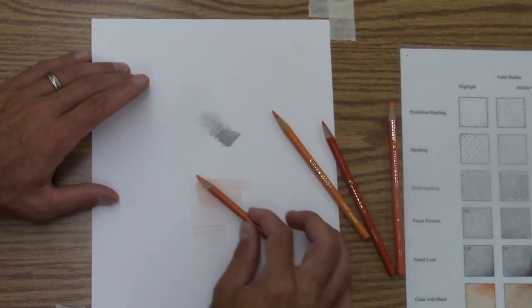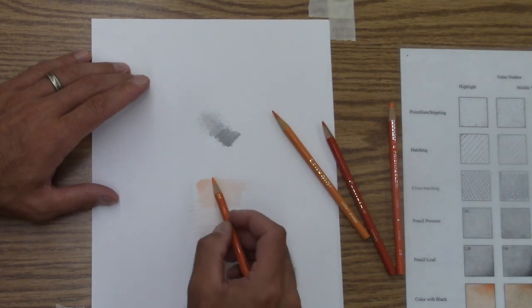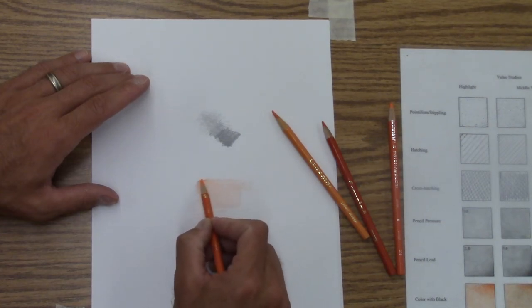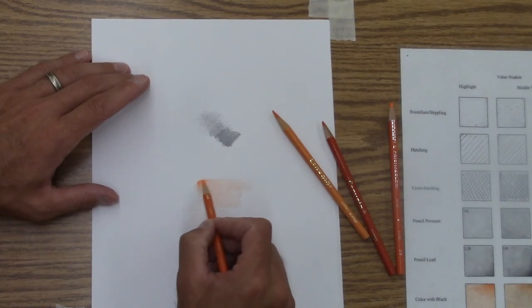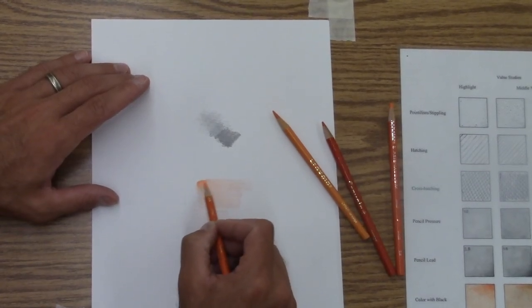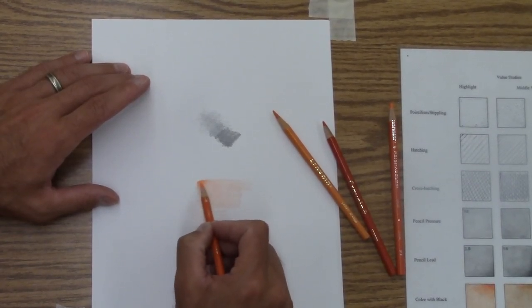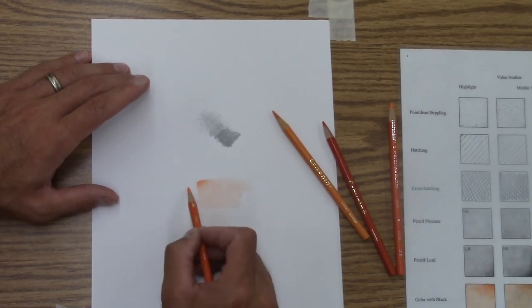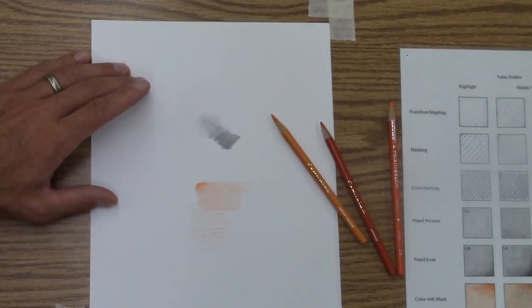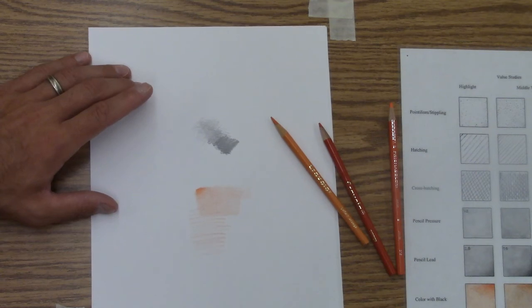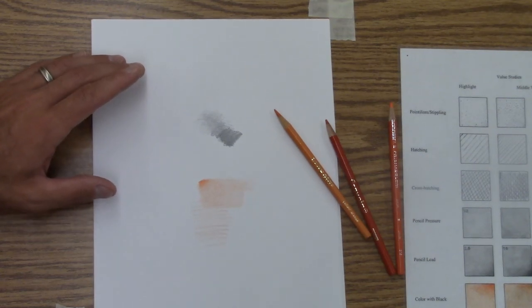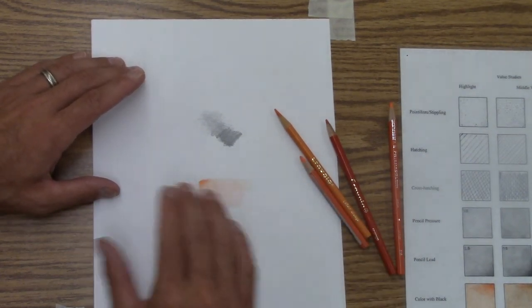People's eyes will move along a gradation. And typically wherever you have the highest contrast, that's where the eye is going to be led to. So if I increase this contrast, this difference between this value of orange and this white space, that's where your eye is going to go. So hopefully this shows up on film and gives you a better understanding of how to shade.